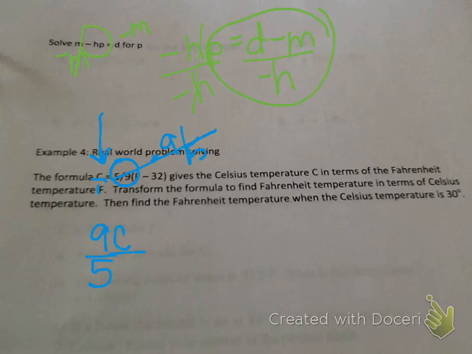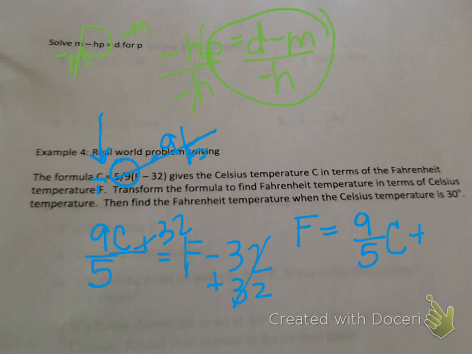So you can say 9C over 5 equals F minus 32. Add 32. So F equals 9/5 C plus 32.